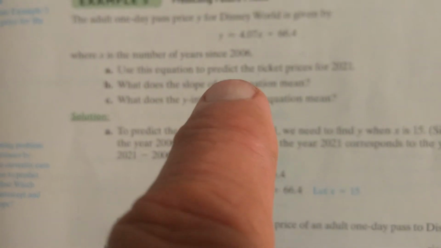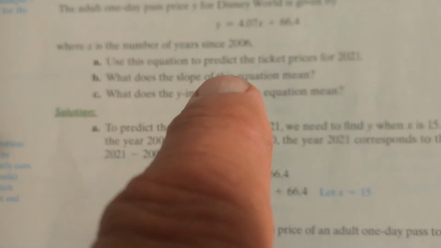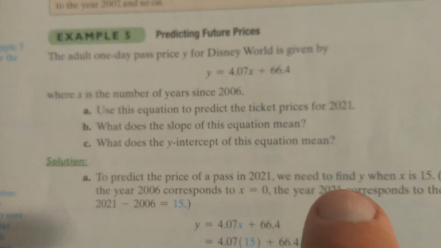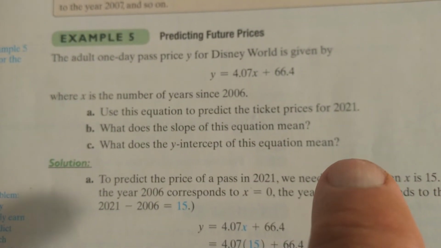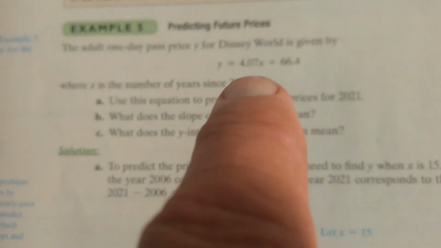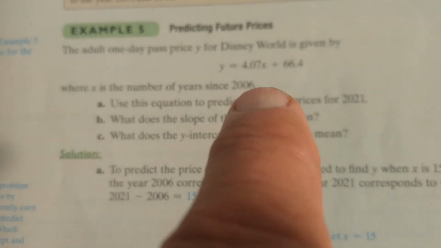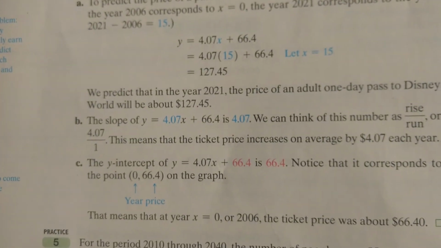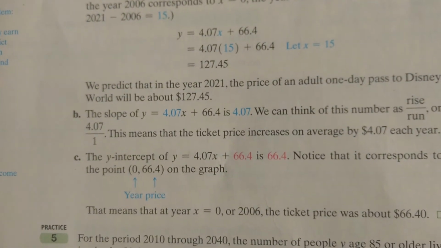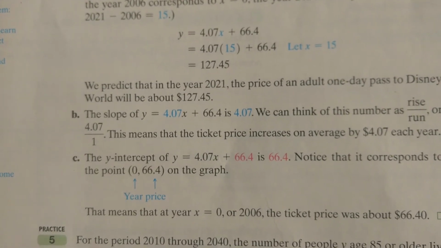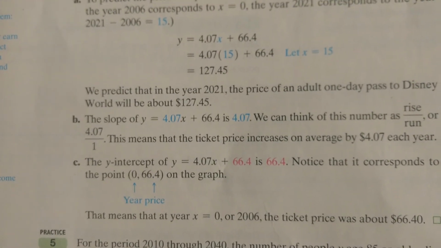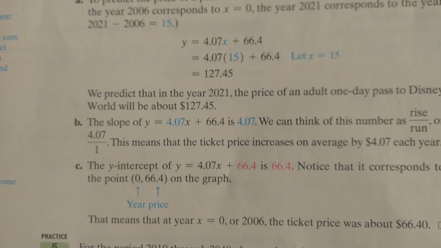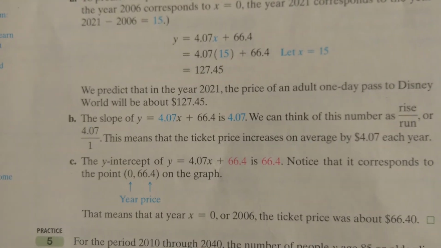Well, if 2006 was our starting point, which is right here, then if we subtract 2006 from 2021, we get 15. So we're going to stick a 15 in for this x right here, do the math, and get our answer. And that's exactly what they did here. Stuck 15 in there, multiplied by 4.07, added 66.4, so in 2021, a one-day pass should be $127.45, which is pretty close to being accurate if I remember what the price of a one-day pass at Disney is.